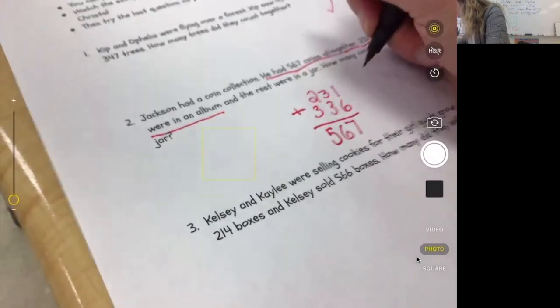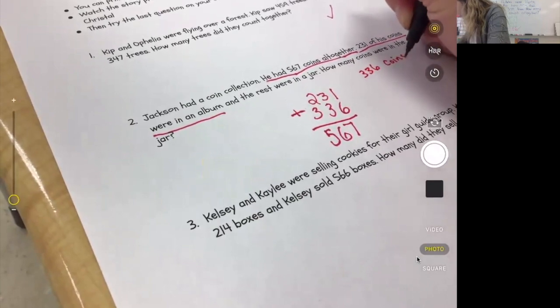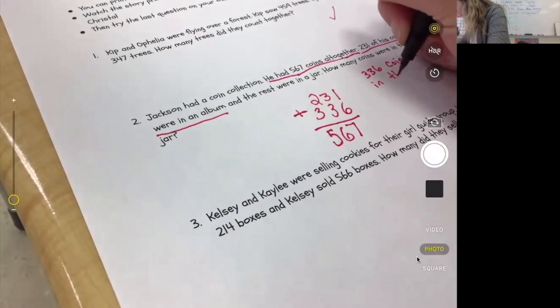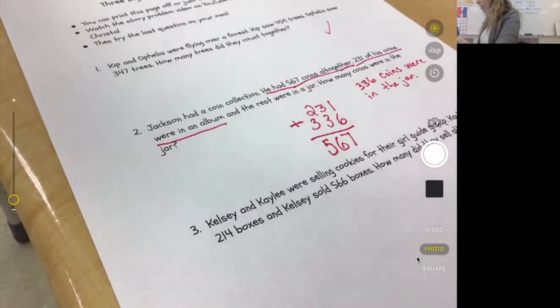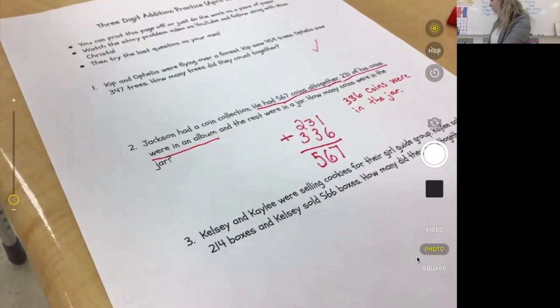Nope. You need to now say 336 coins were in the jar. Good, and that's your answer. Nice work. If you did that for me, I would be happy with that.